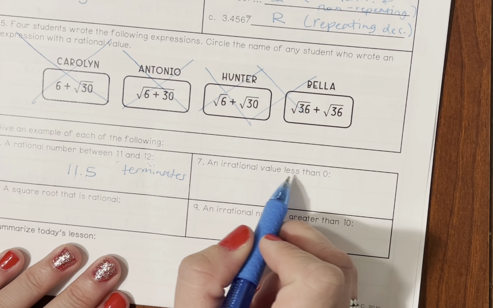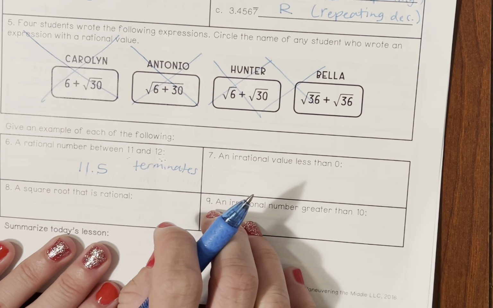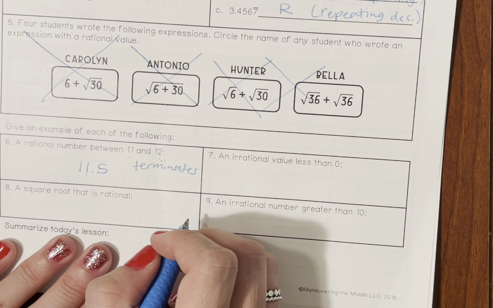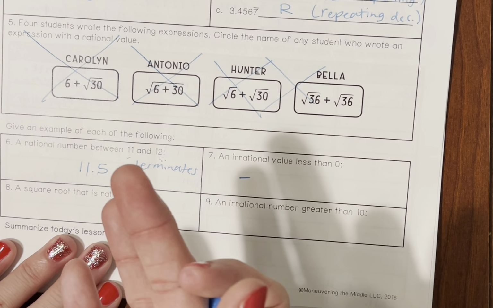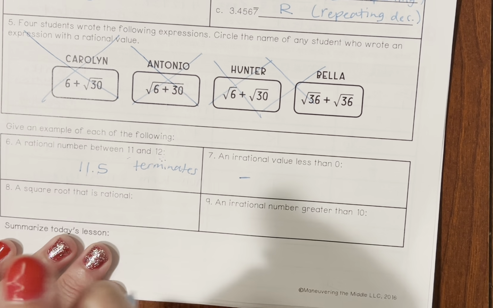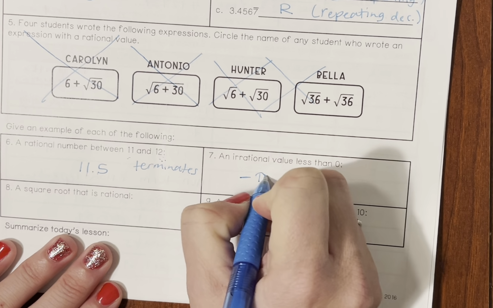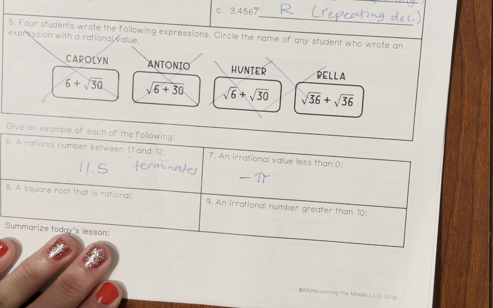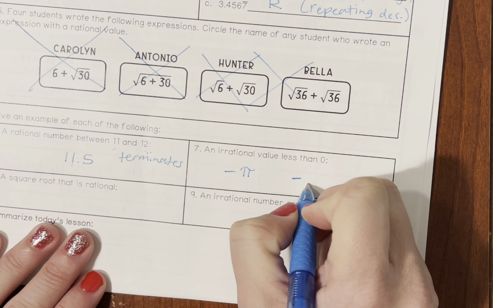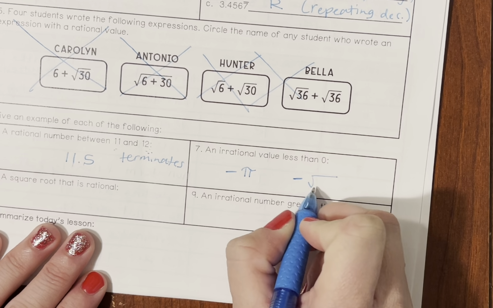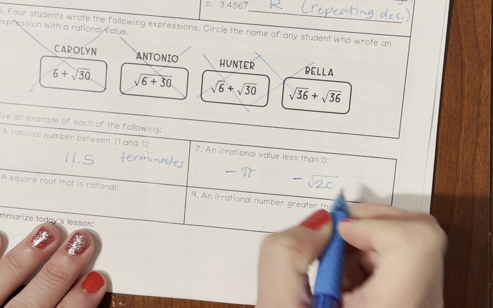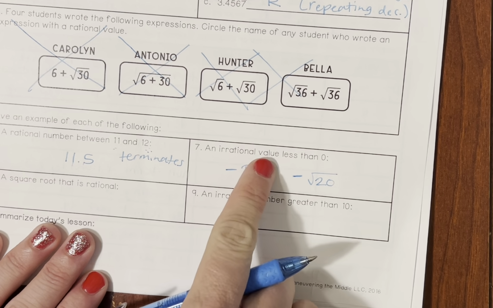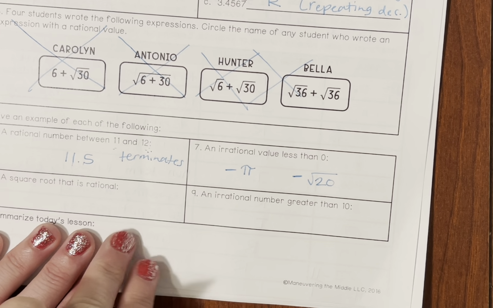An irrational value less than 0. Okay, well, if it's less than 0, it's going to be negative. And I know there's a lot of options here, but one thing I know that's irrational is pi. So I'm going to make it negative pi. Another option would have been negative square root, putting a number under this root that is not a perfect square, like 20. Both of those are examples of irrational numbers that are less than 0.